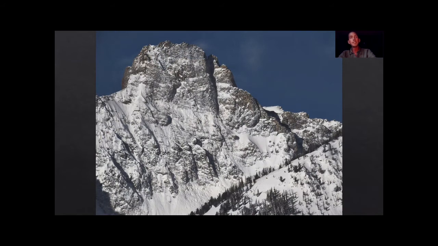We're looking at the high point of the Sawtooth here. This is Thompson Peak. We can see a lot of gouging below these big cliff bands, these big gouged out surfaces, as well as widespread avalanche activity, even on these very steep slopes below the peak here.